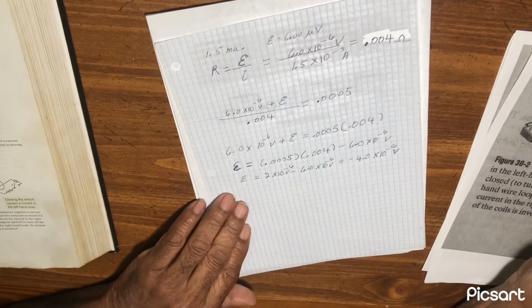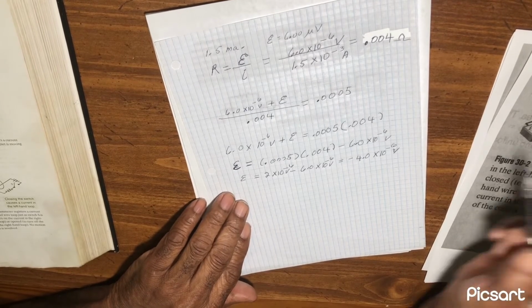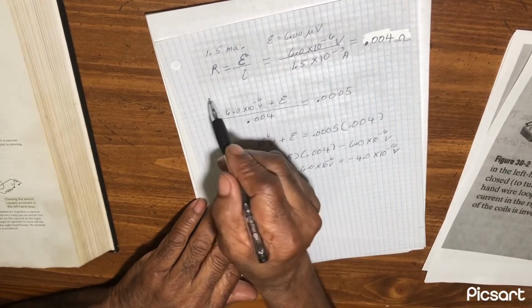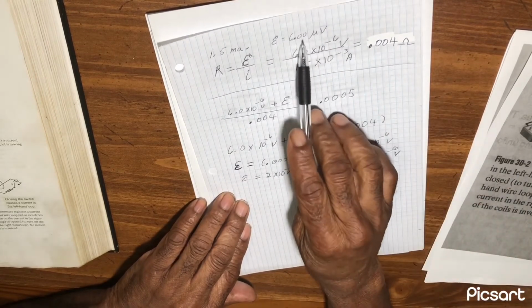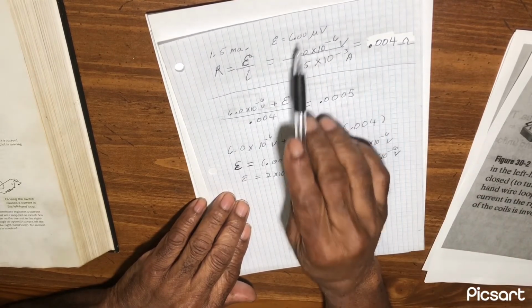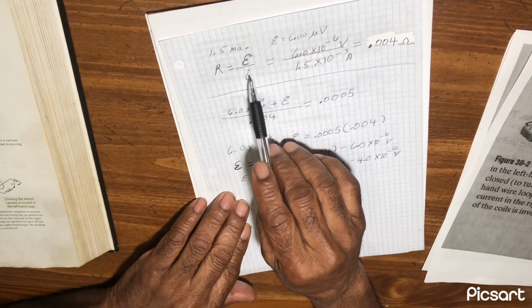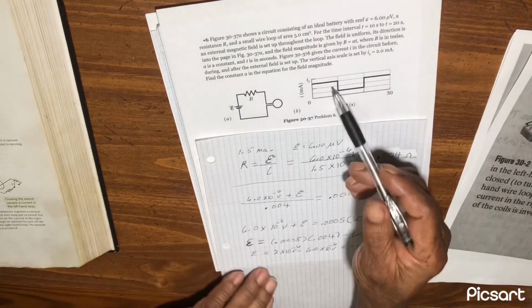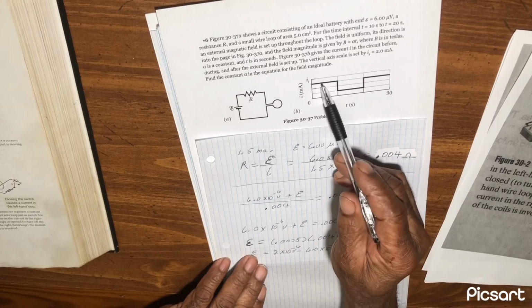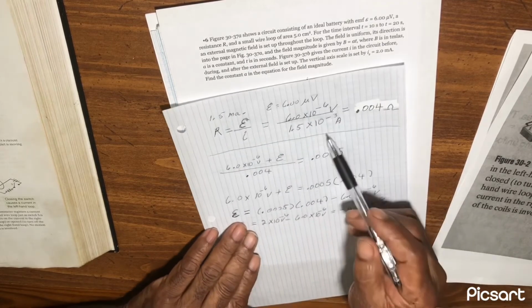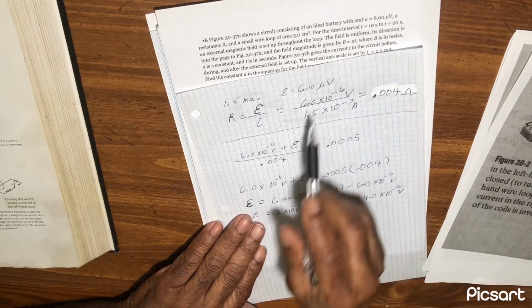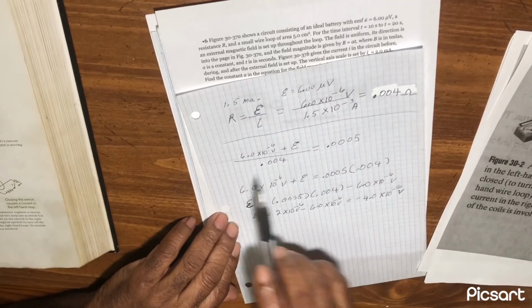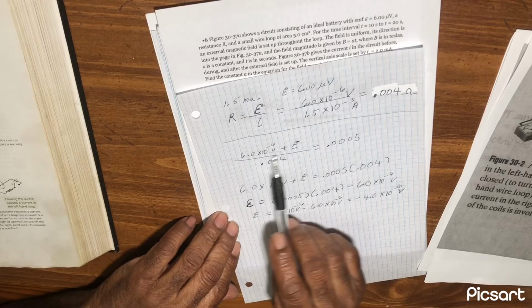Okay, just to be clear of what we just did, we solved for R first. We used the fact that we knew the voltage in the battery and the current that we got off of our graph here at this point, 1.5 milliamps. Then we set up Ohm's law.